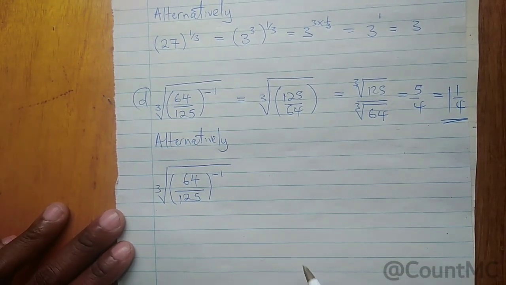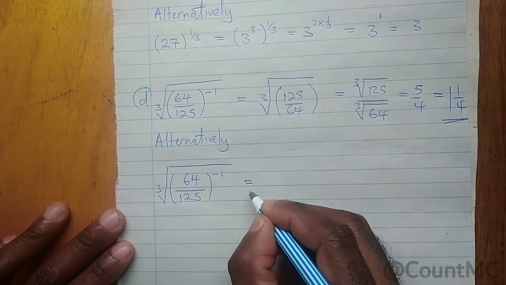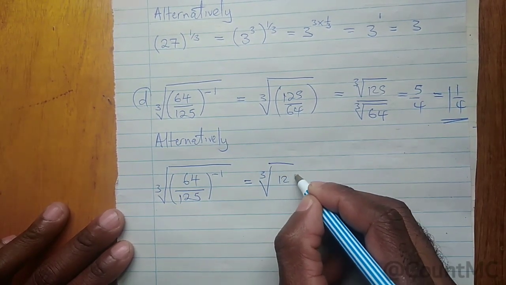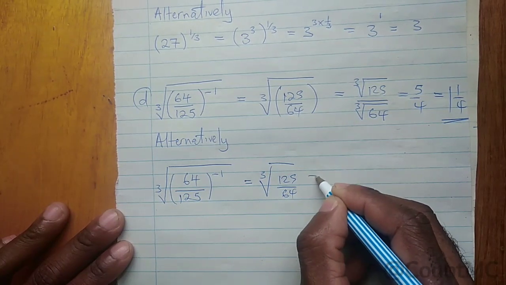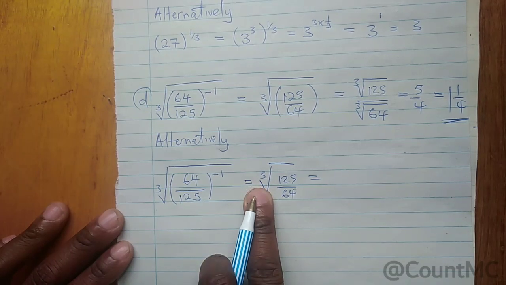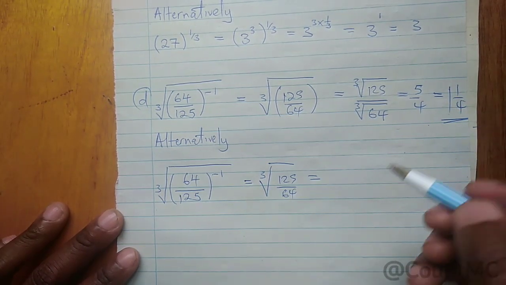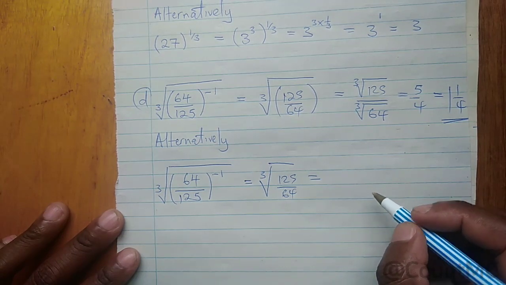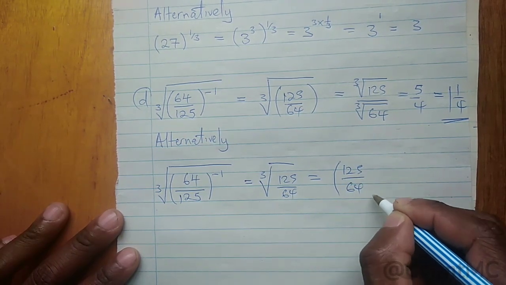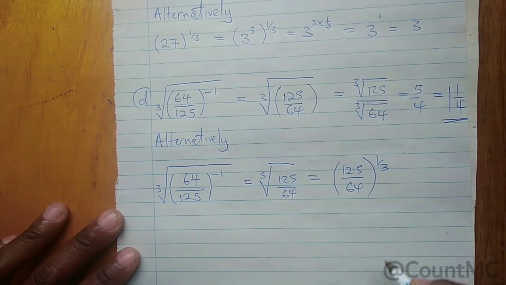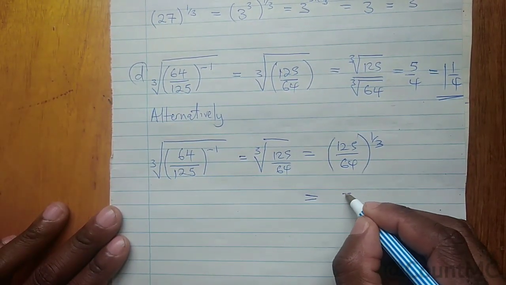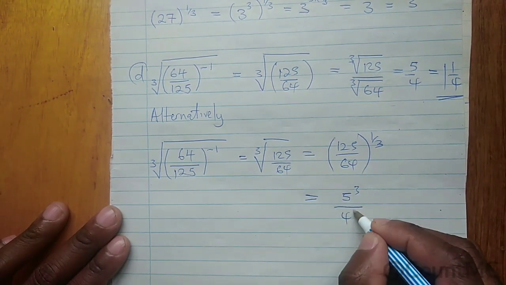Okay, what other way could we have done it? Of course, you have to remove the minus sign first. So you are going to be left with the same thing here, 125/64. Now, remember, cube root just means 1/3 as a power. So this was going to be 125/64 to the power 1/3. And this will be 125 is 5 to the power 3, 64 is 4 to the power 3.